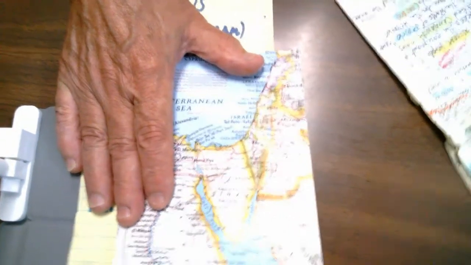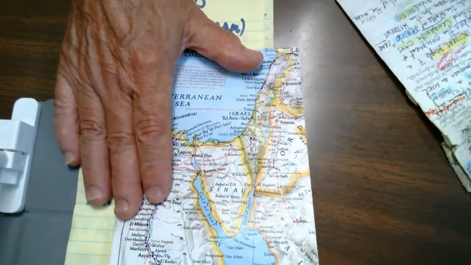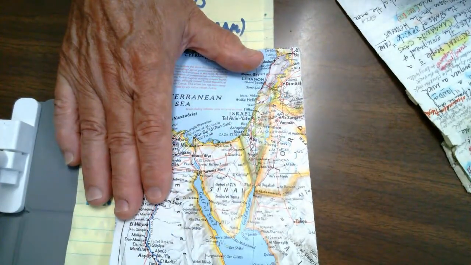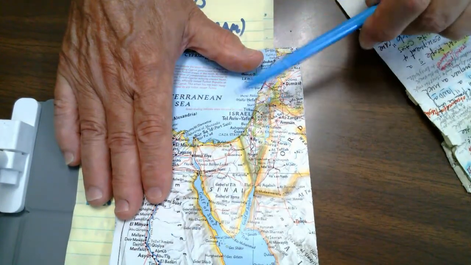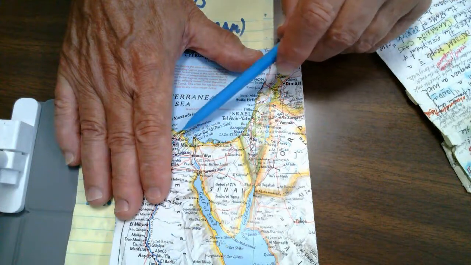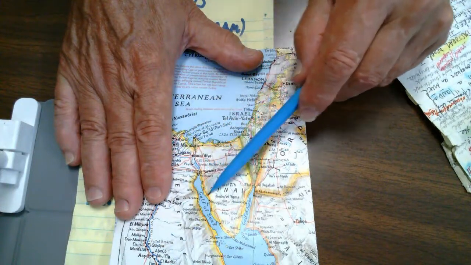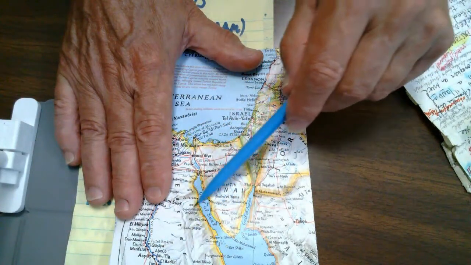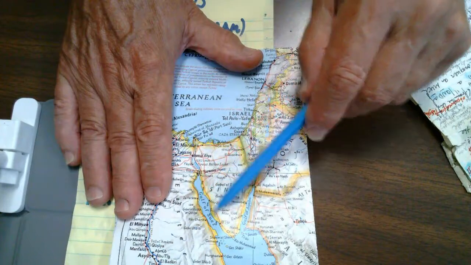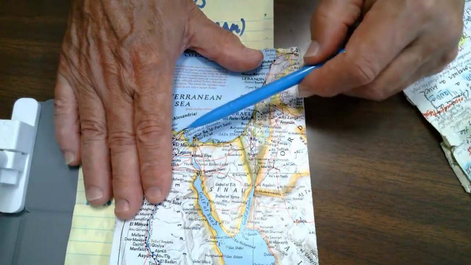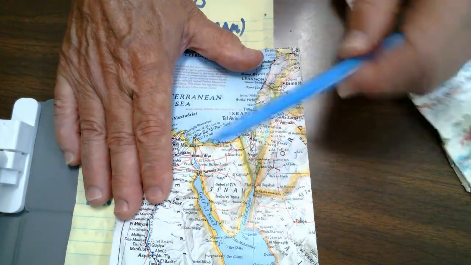Let me see if I can darken this camera a little bit so that you can see this a little bit. And bear in mind, I'm working upside down, so it's kind of challenging for me to see this. Now, where the Red Sea is located is down here. It says the Gulf of Suez, but that's the Red Sea. And the biblical accounts say that the Hebrews actually left there.